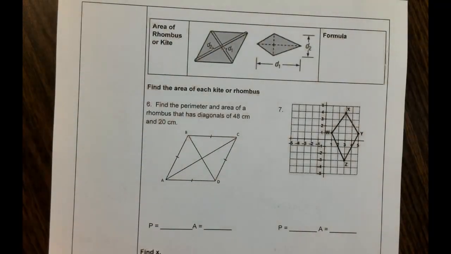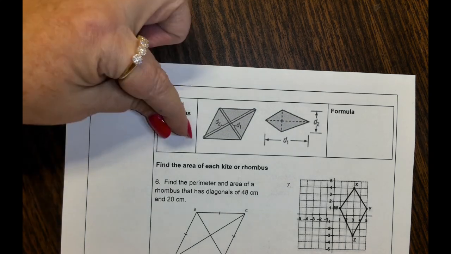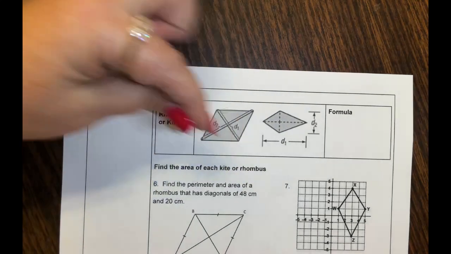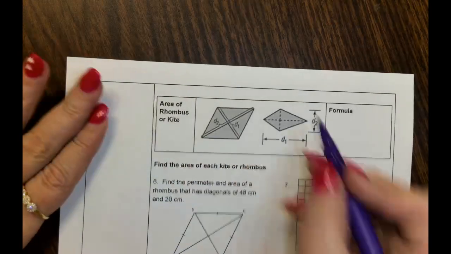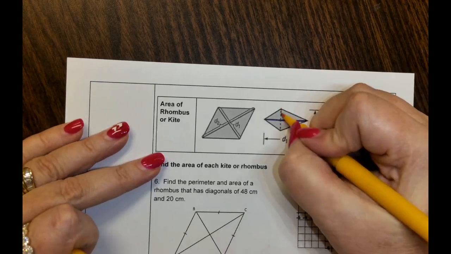Okay. Now we've got area of a rhombus and a kite. This is a formula that you're probably not as familiar with, but it is a nice, easy one. Remember diagonals. The diagonal goes all the way across from corner to corner. So diagonal 1, corner to corner this way. Diagonal 2, corner to corner this way. All the way across, not halfway.